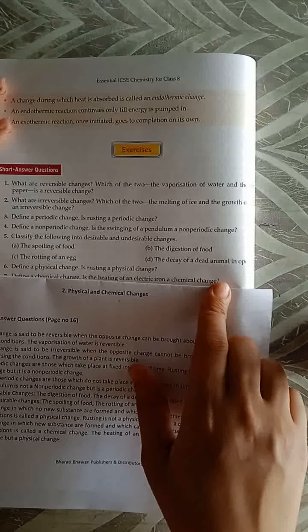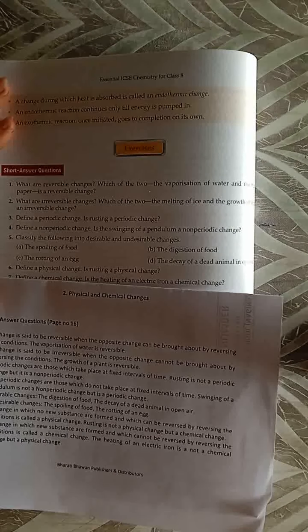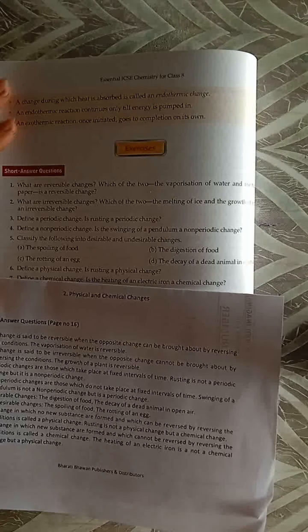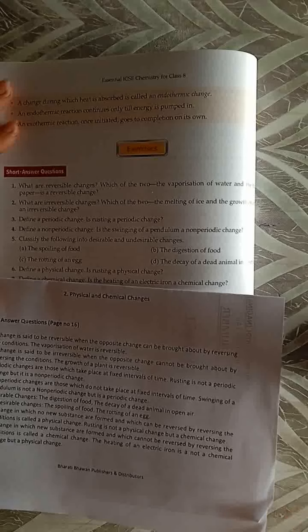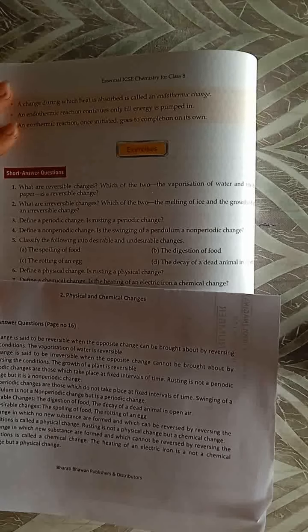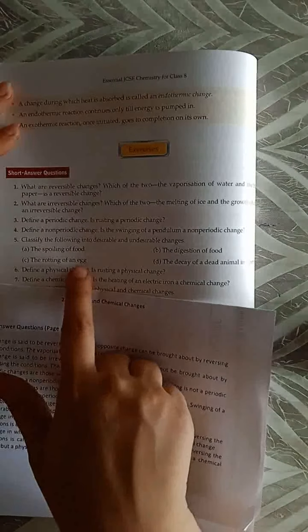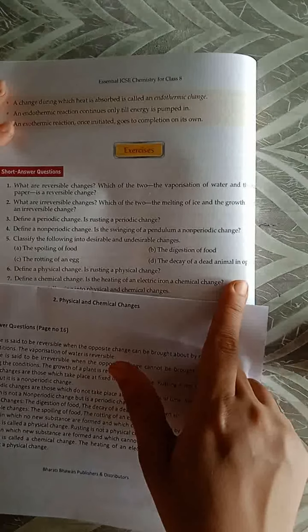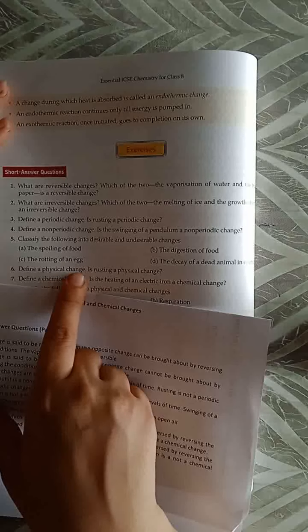Now D is the decay of a dead animal in open air. The dead animals will decay, and it is a desirable change because if they decay, the soil will get the fertilizers and all. If the dead animal is decaying in open air, it is a natural process. So it is a desirable change. In desirable changes, you will write digestion of food and decay of a dead animal in open air. And in undesirable changes, you will write spoiling of food and rotting of an egg.